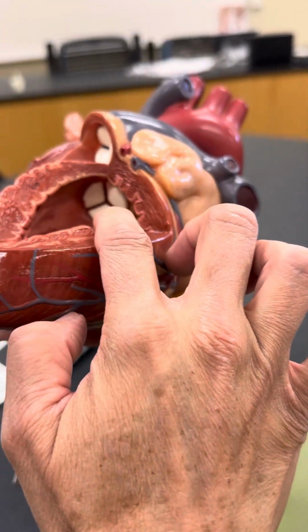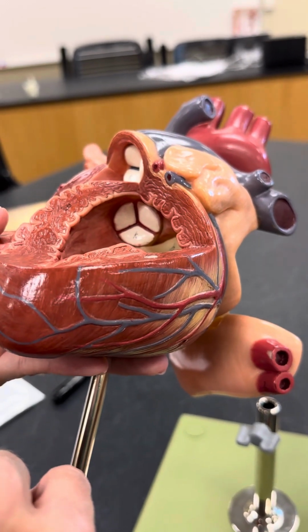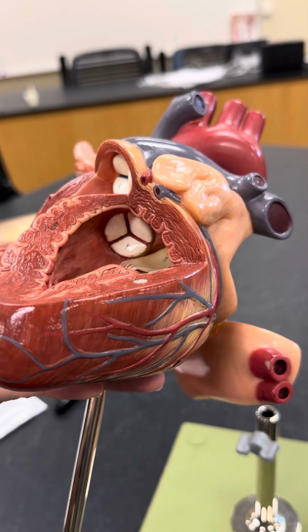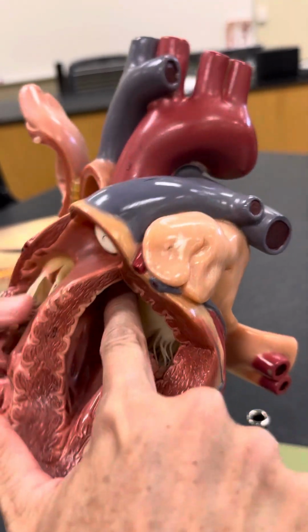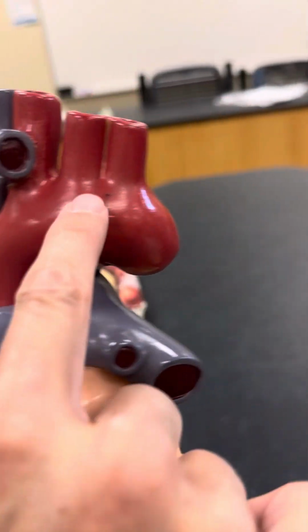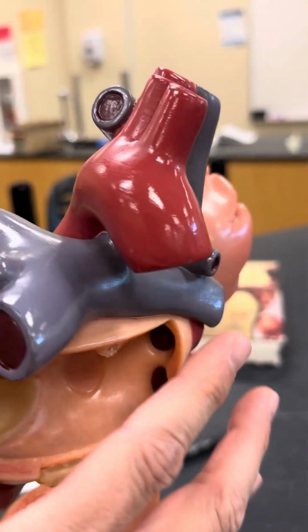And then do you see kind of hiding back up behind, right there, the red guy, well, it's white and red, that is gonna be our aortic valve. So from the left ventricle, we go through the aortic valve into the ascending aorta, aortic arch, and descending aorta.